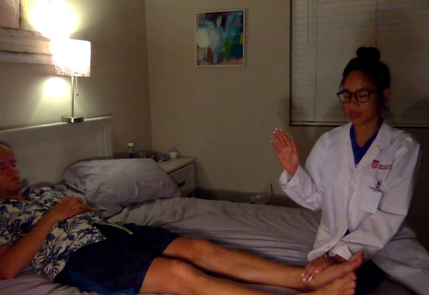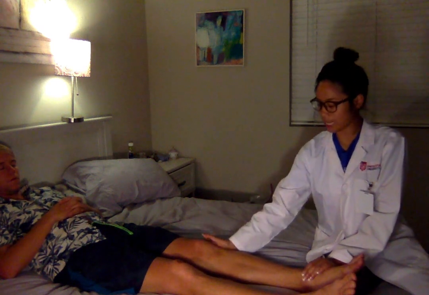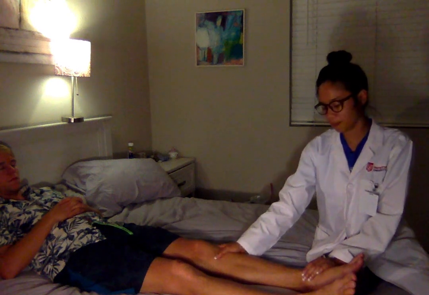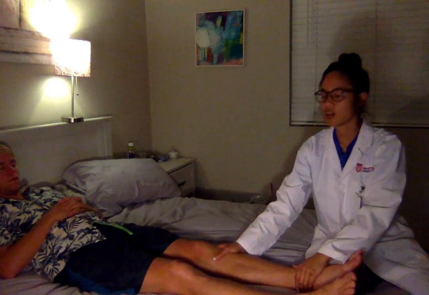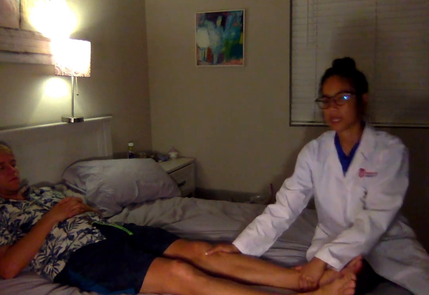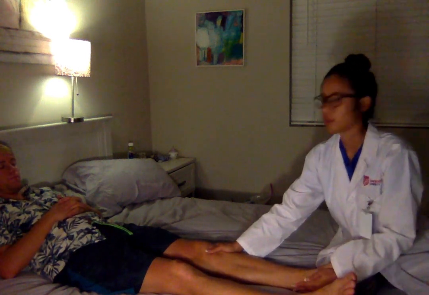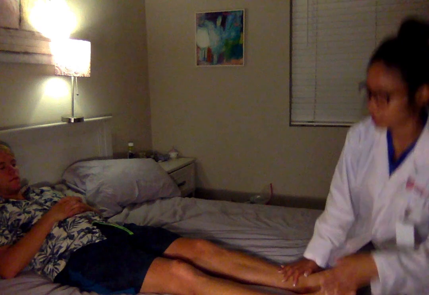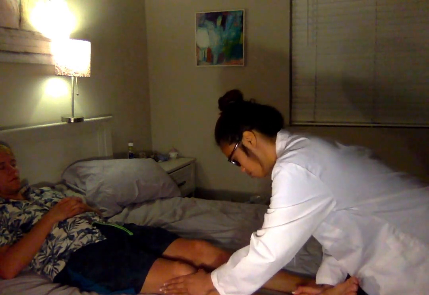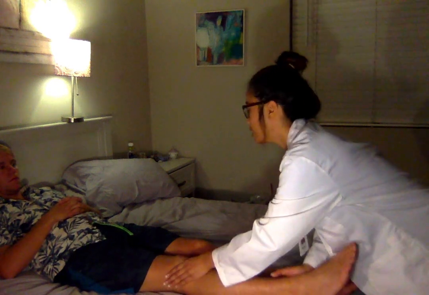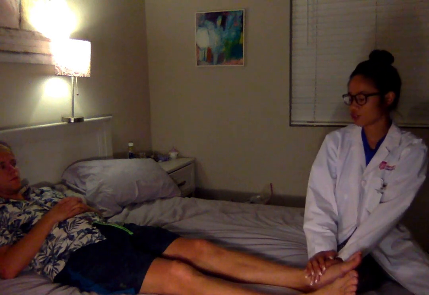So for the valgus, I'm going to be placing one hand at the lateral aspect of the knee, and then placing the other hand at the medial aspect by the ankle, or the foot, and I'm basically going to be abducting. Is there any pain? No. Okay, and then I'm going to do the same thing, lateral aspect and medial aspect of the ankle, and abduction. Any pain? No. Okay, so negative for the valgus stress test.